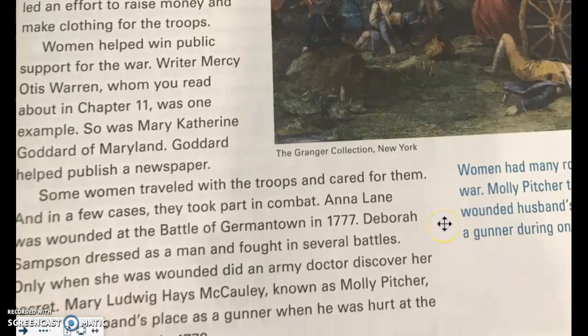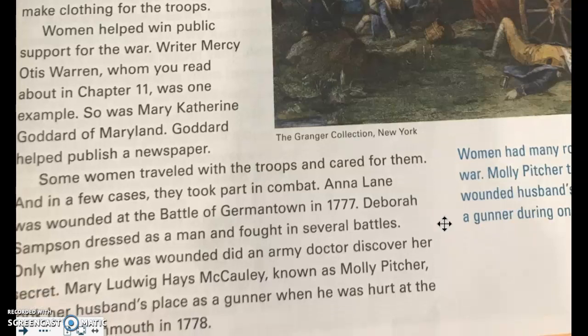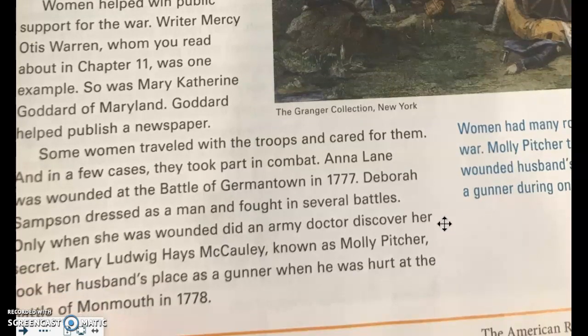Women helped win public support for the war. Writer Mercy Otis Warren, whom you read about in chapter 11, was one example. So was Mary Catherine Goddard of Maryland. Goddard helped publish a newspaper. Some women traveled with the troops and cared for them, and in a few cases, they took part in combat.